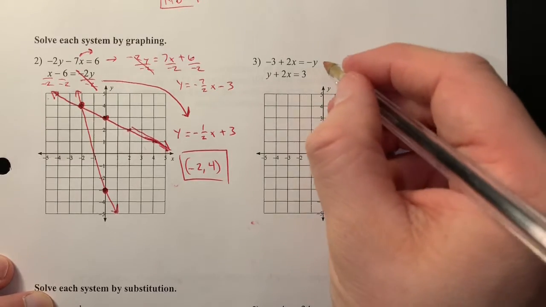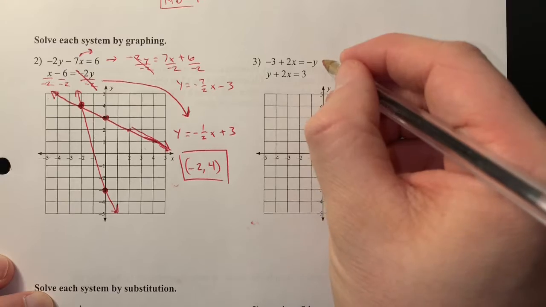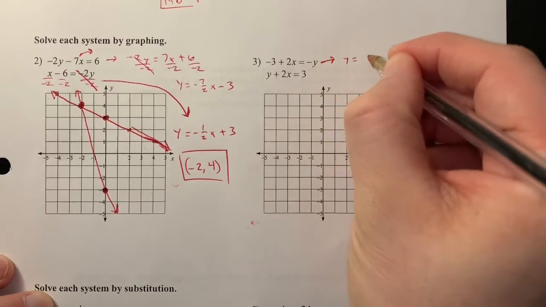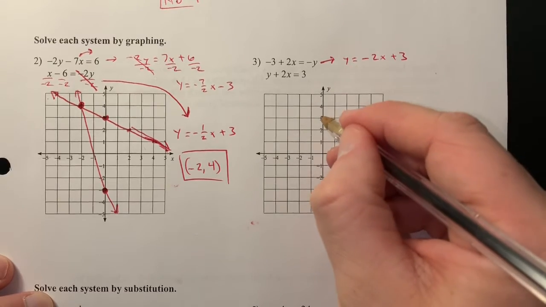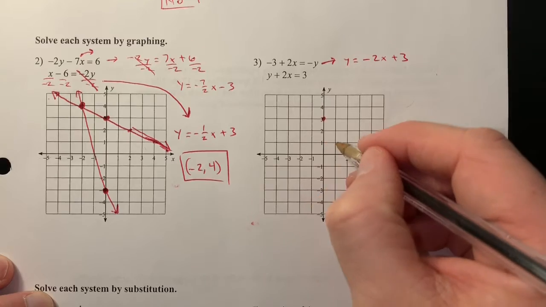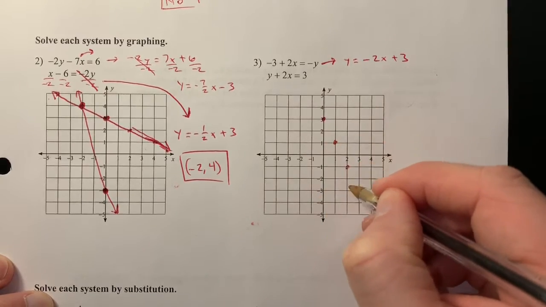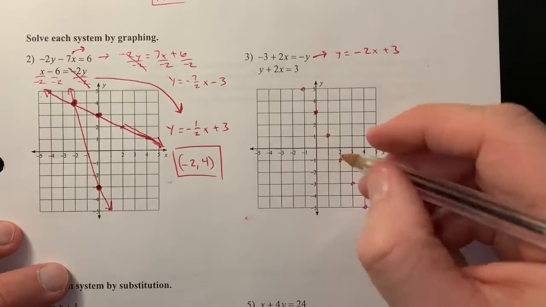For the next lines, if I divide every term by negative 1 here, I'll get y equals negative 2x plus 3. So that's a y-intercept of positive 3 and a slope of negative 2. That's down 2 and right 1. And then up 2 and left 1.